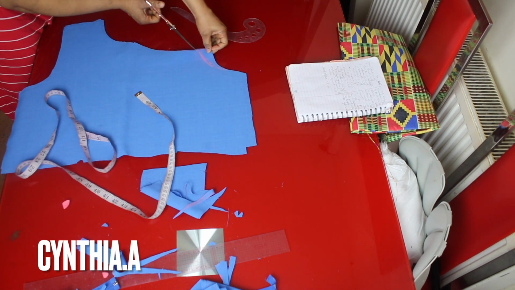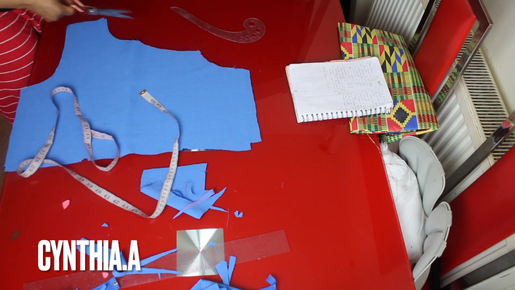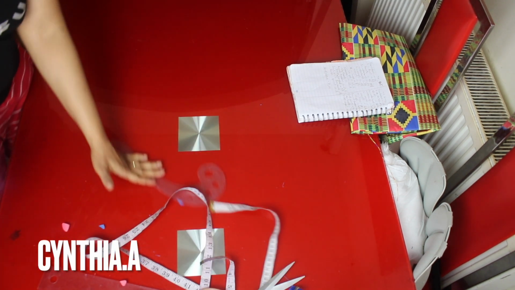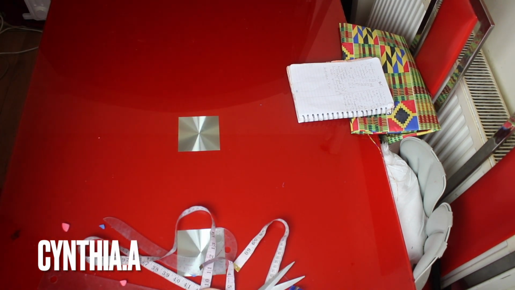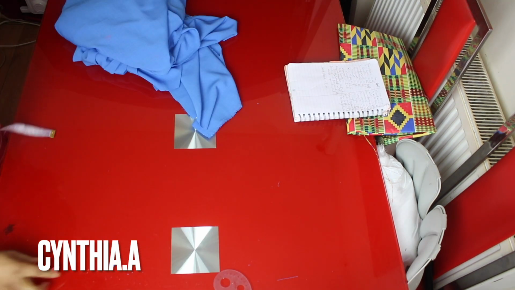So I will cut this out. I will cut out the facing later on. Go ahead and cut the lower part. The lower part is half circle. I will divide the waist measurement by 3.14. 3.14 is the formula we use for half circle.